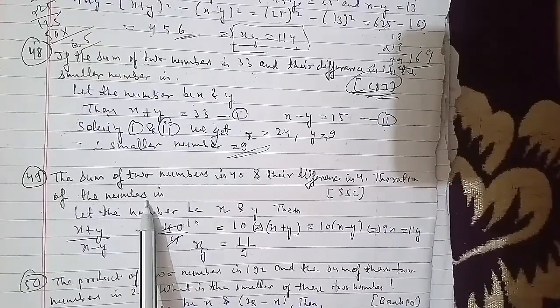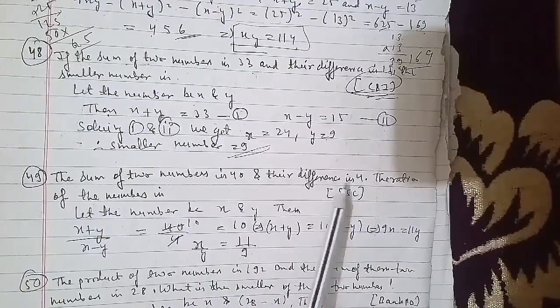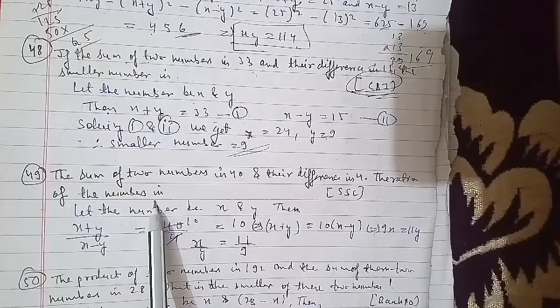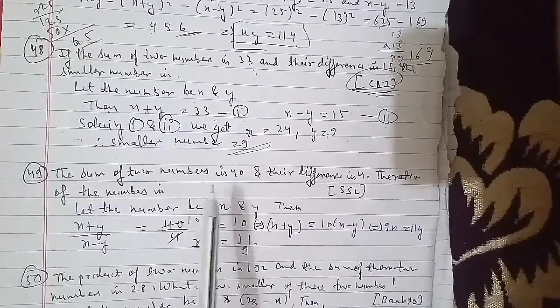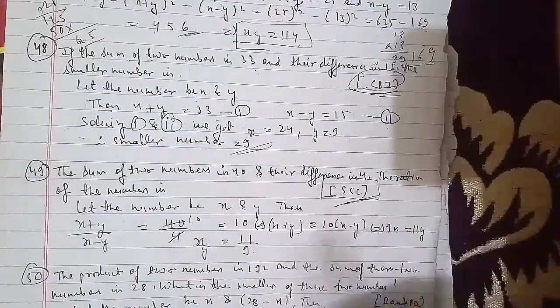This is an important one because this has also been asked in SSC examination paper as well. That is also an important one in terms of it. Let the numbers be x and y, then (x plus y) upon (x minus y). x plus y क्या होगा 40, x minus y क्या होगा 4.